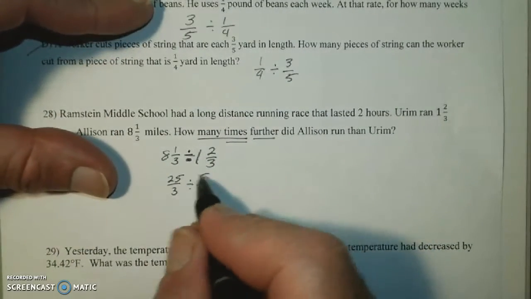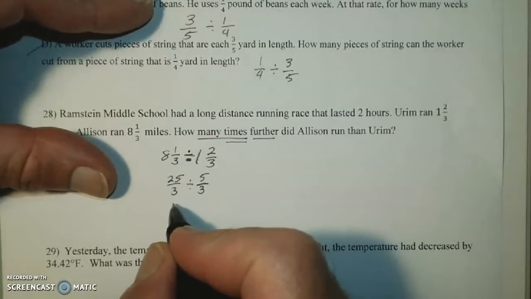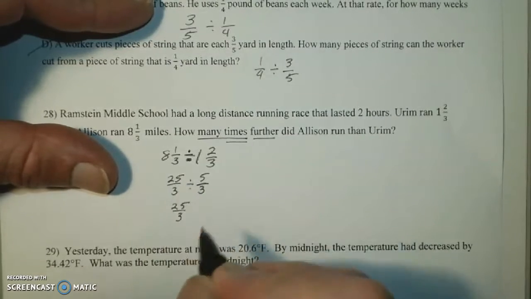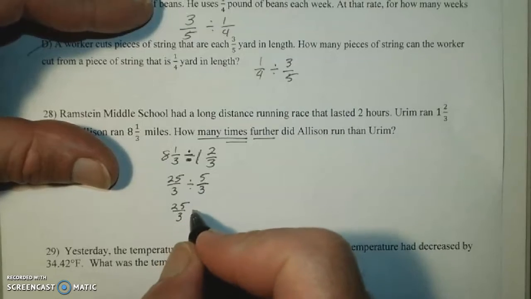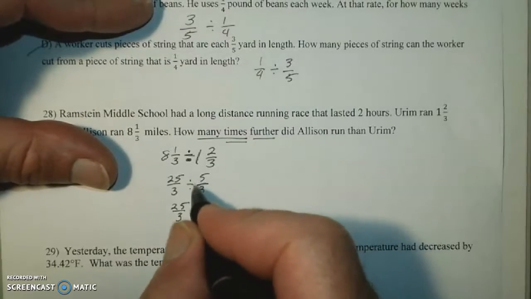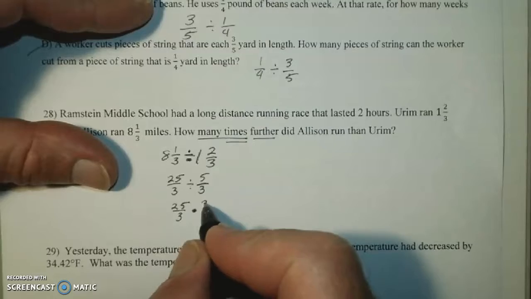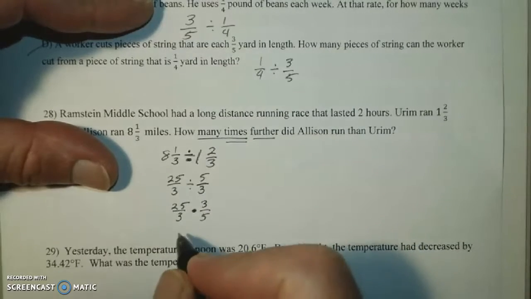And then you don't really divide fractions, you multiply by the reciprocal. So 25 over 3, you leave the first fraction alone, change it to multiplying, then you make the reciprocal of the one you're dividing by. So 5/3 becomes 3/5.